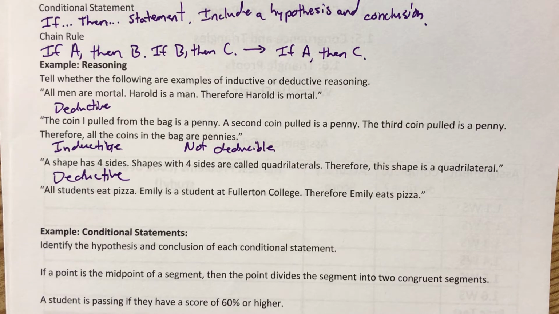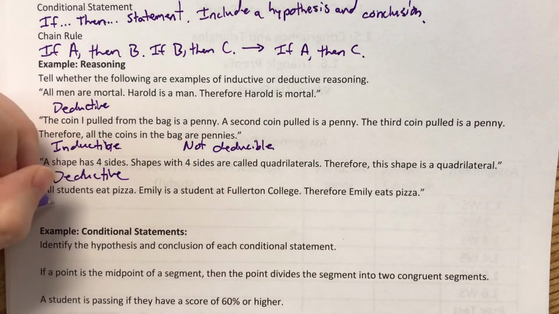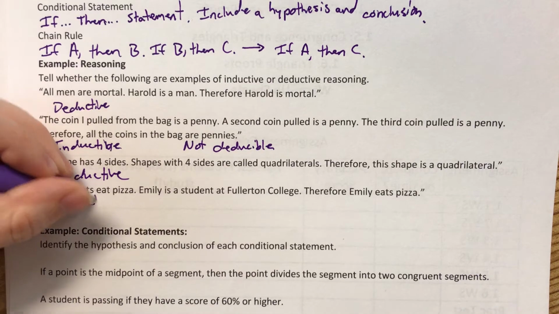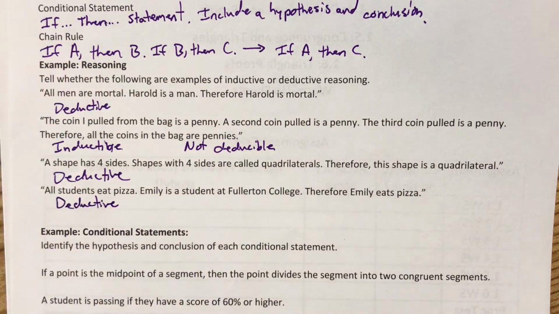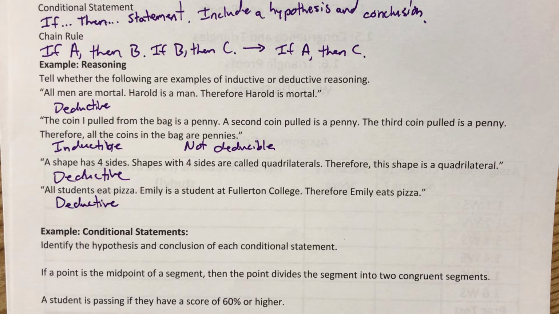And then all students eat pizza. Emily is a student at Fullerton College. Therefore, Emily eats pizza. Again, that is deductive reasoning. Right? We're using the general case that all students eat pizza. We're taking that and applying it to Emily, who is a student at Fullerton College, and concluding that therefore Emily eats pizza.